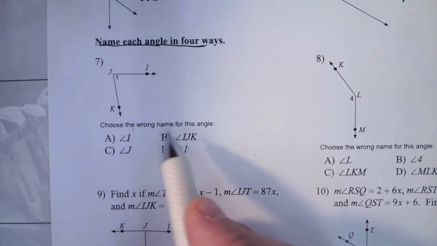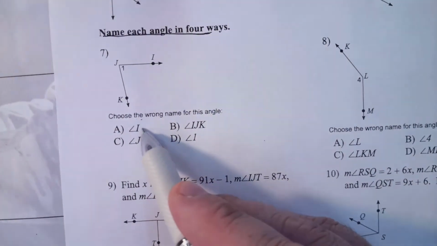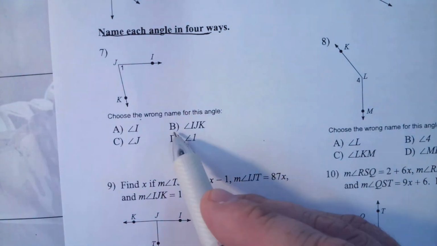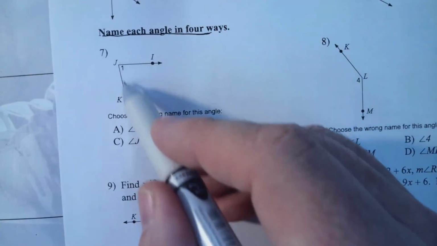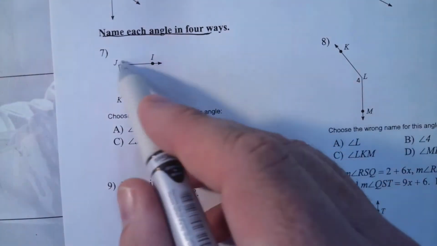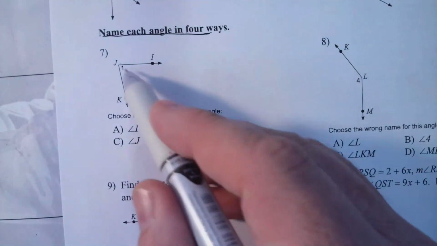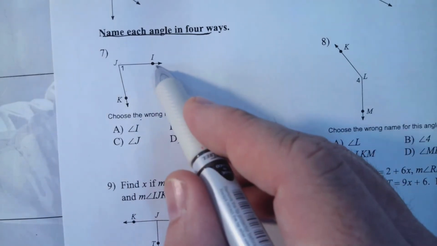Choose the wrong name for the angle. This angle. Okay, this is how I do it. A. Well, I shouldn't have picked angle A because that's the right answer. B. I, J, K. Does that work? J is in the middle. Good. Angle J. Good. Angle 1. Good. That's not the angle.